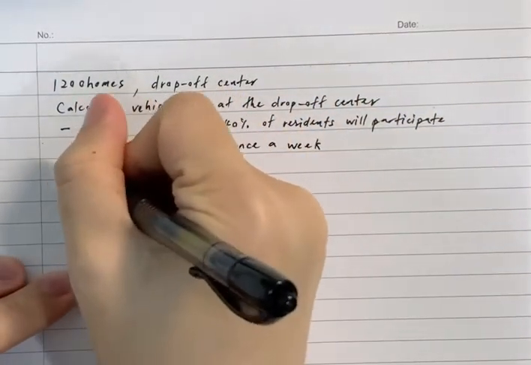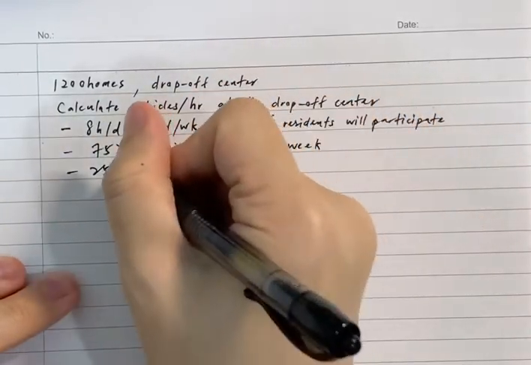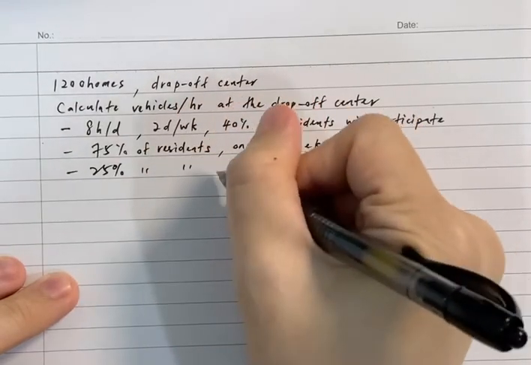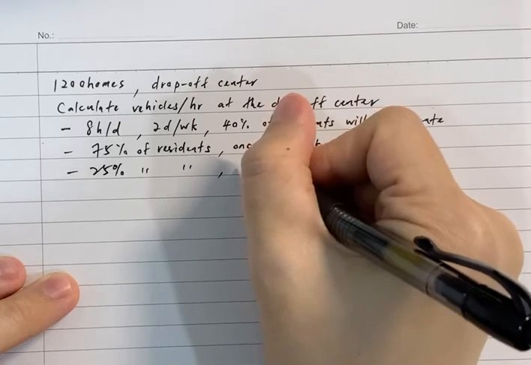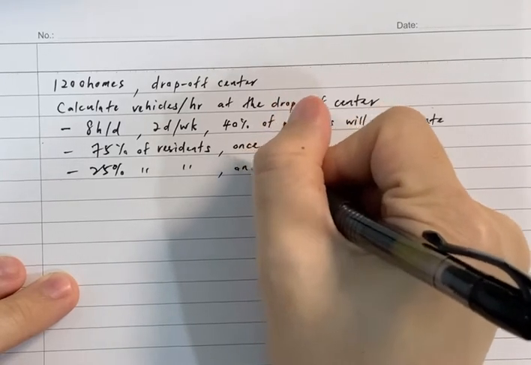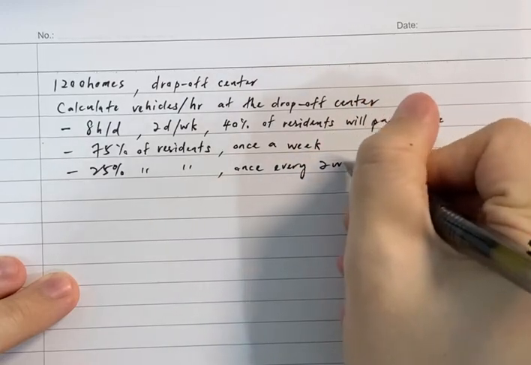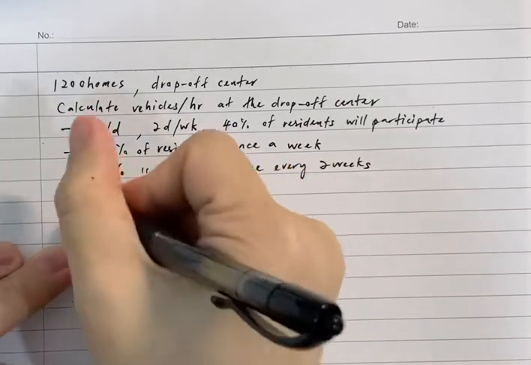And the other 25% of the 40% of 1,200 homes will bring the recyclable material to the drop-off center once every 2 weeks. So let's start with the calculation.